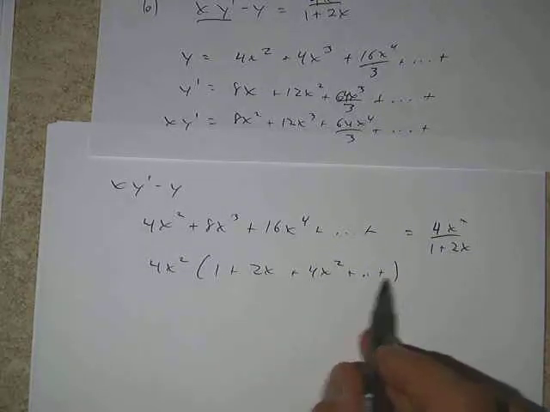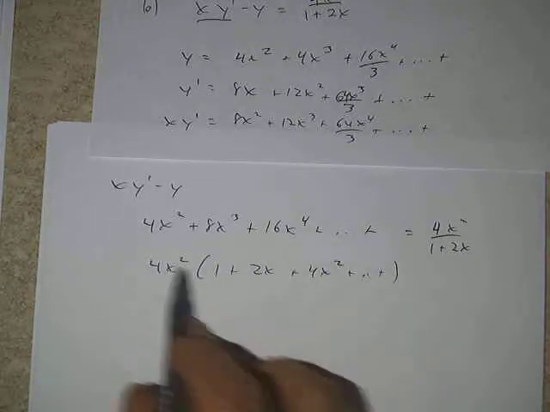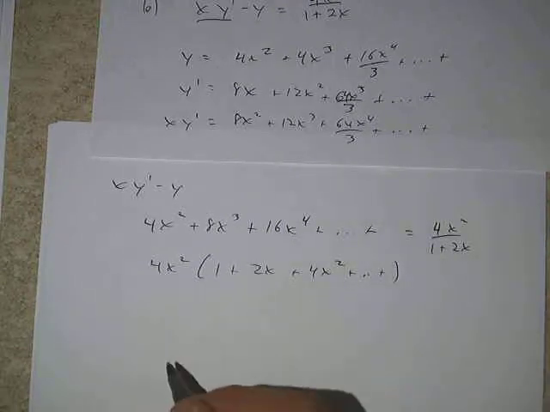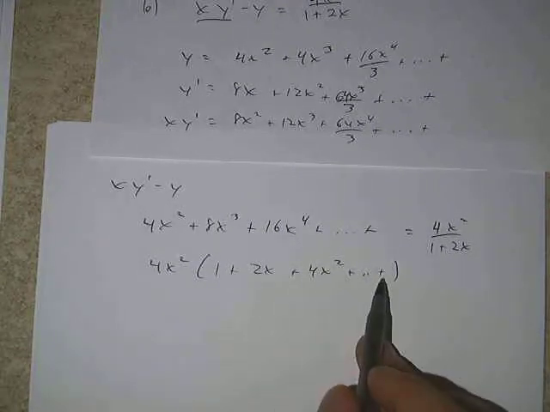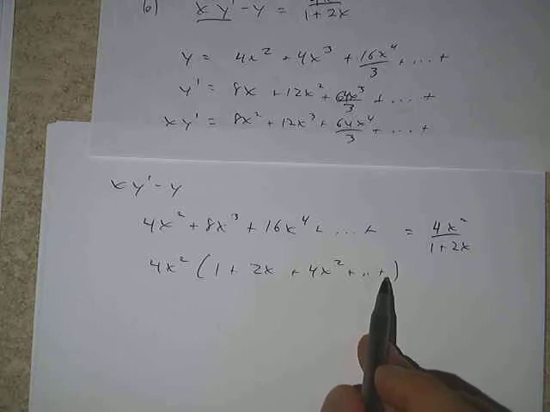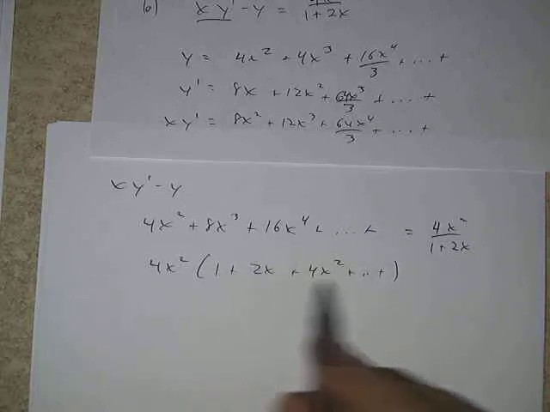And you should also notice that if I have 4, 8, 16, and that pattern continues, what do these terms all have in common? They all have 4x squared in common, don't they? And so what would I be left with? I'd have 1 plus 2x plus 4x squared plus and so on.